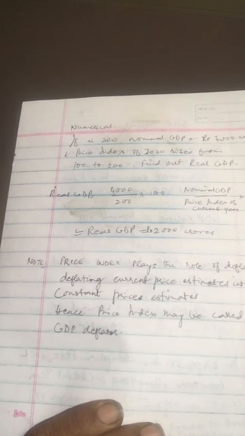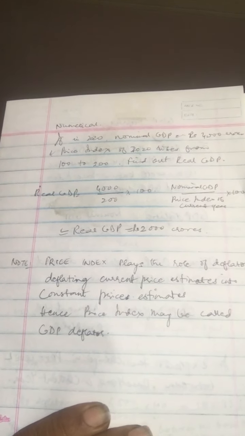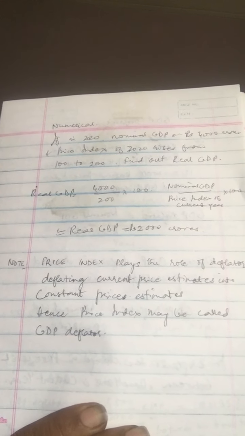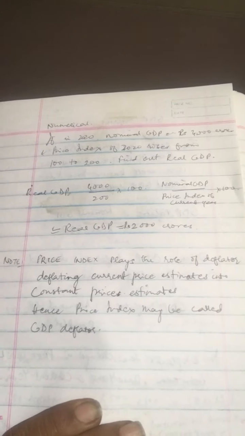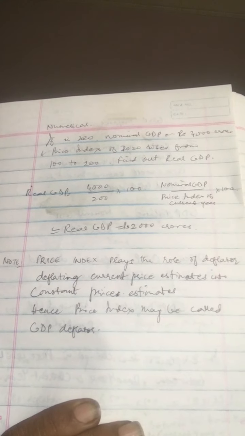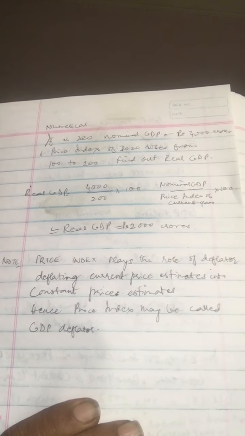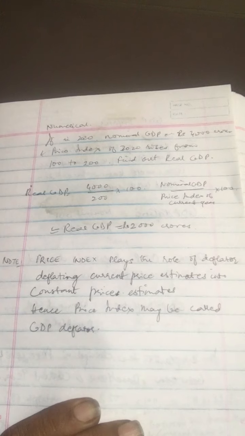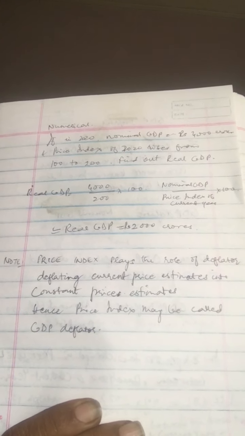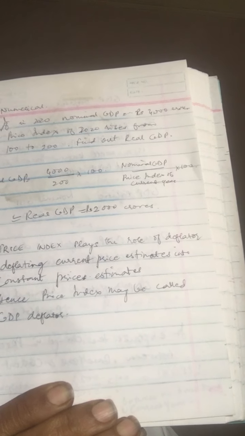So in this, the example is, if in 2020 the nominal GDP is rupees 4,000 and the price index for 2020 rises from 100 to 200, then find out the real GDP. So what do you do? You take 4,000 and you divide it by 200 into 100, and there you get the answer. That is the real GDP. It's not 4,000 rupees.